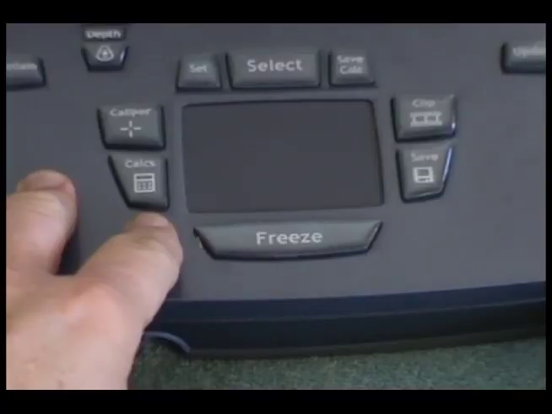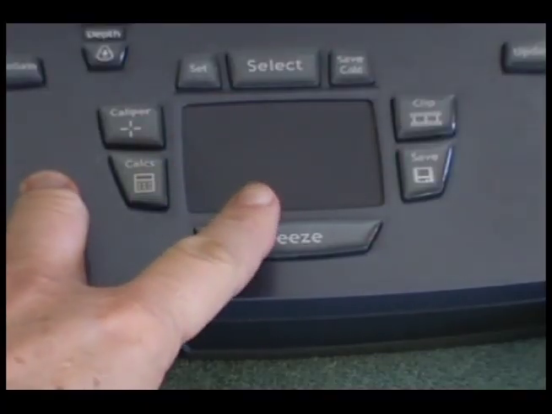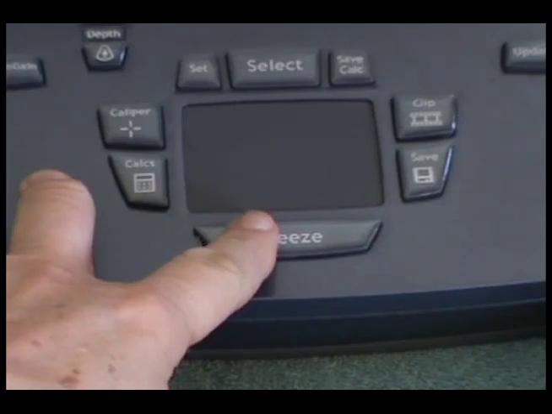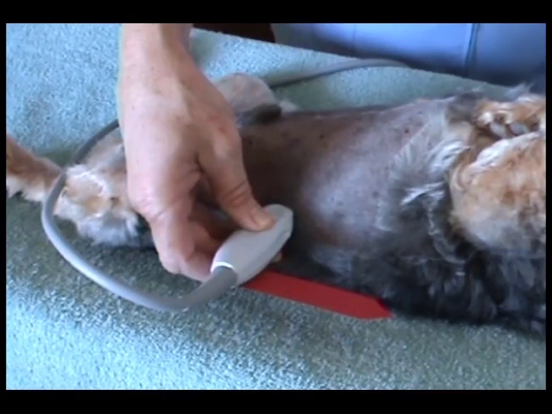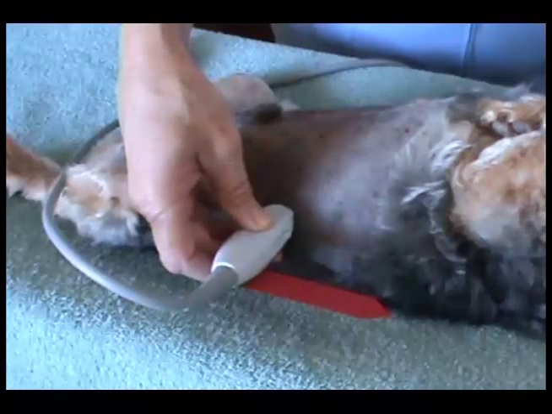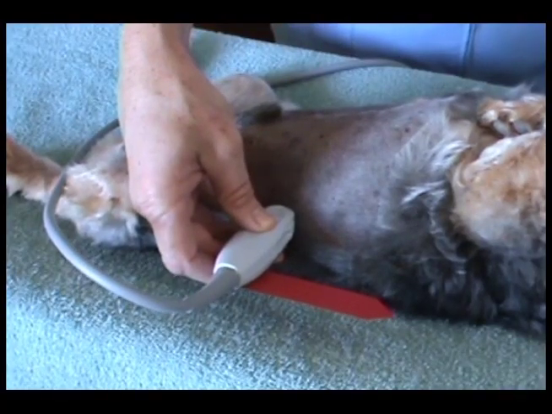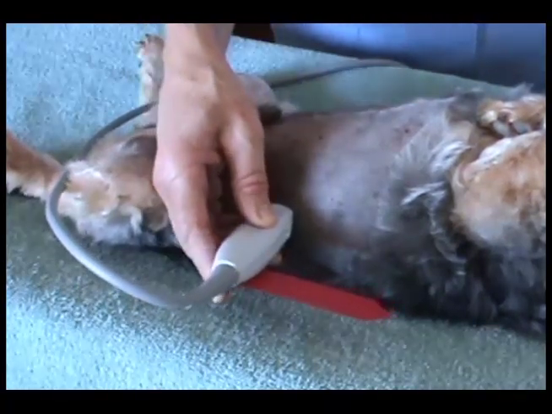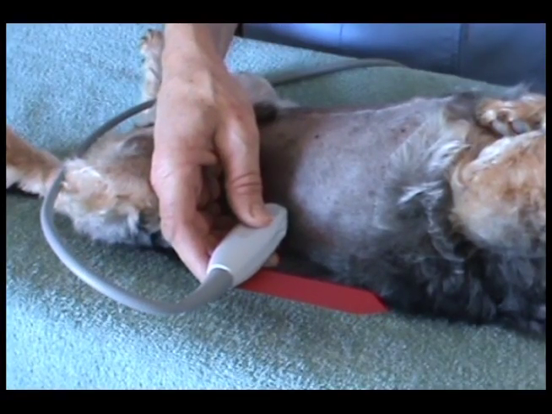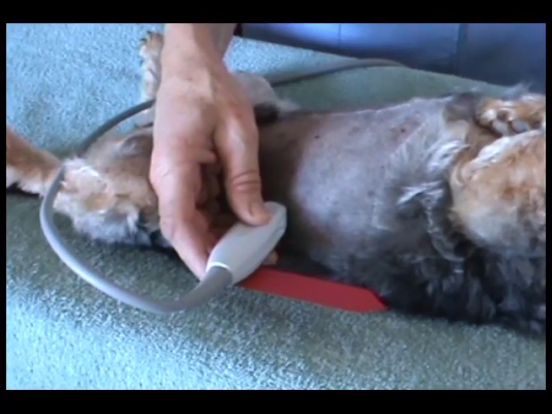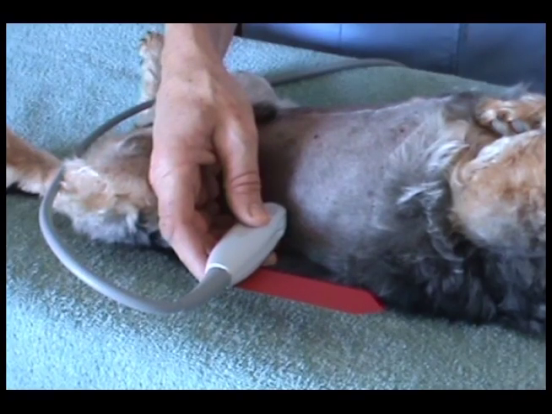Remember to keep one finger of the keyboard hand on the freeze button, ready to capture the best image. When you press the freeze button, practice leaving your transducer hand relaxed and in position so that when you unfreeze, you will still have the same image. This will save you time and effort.